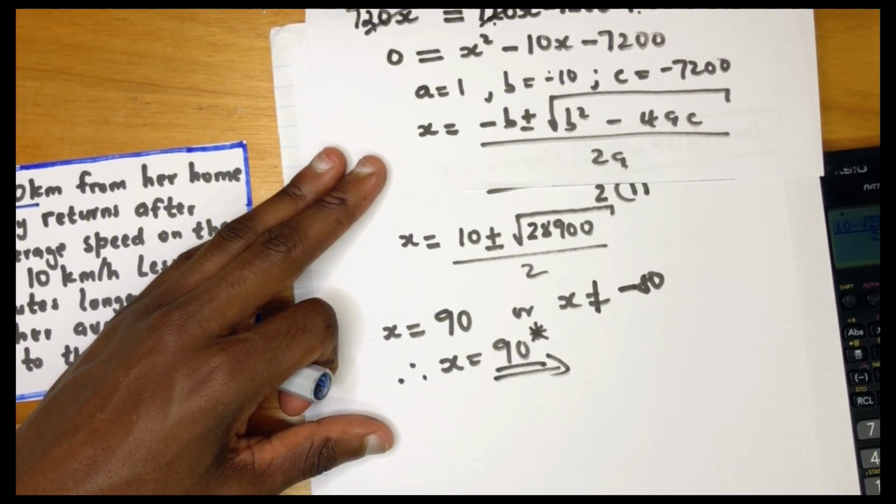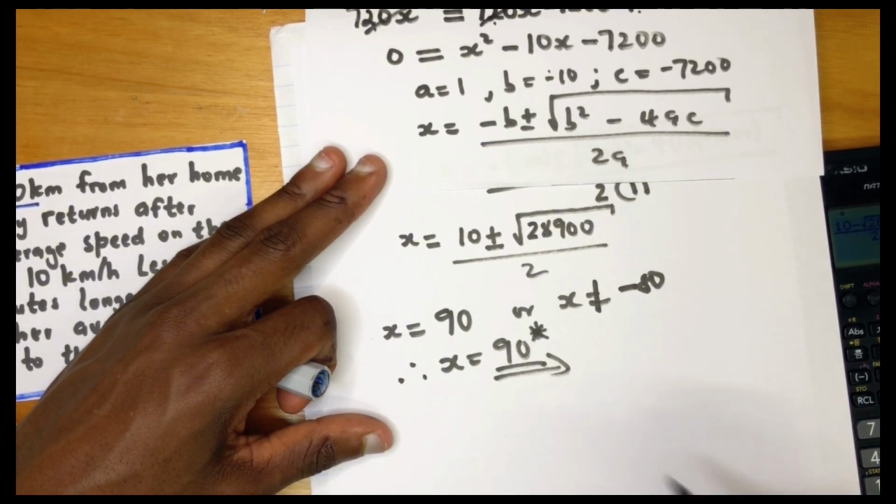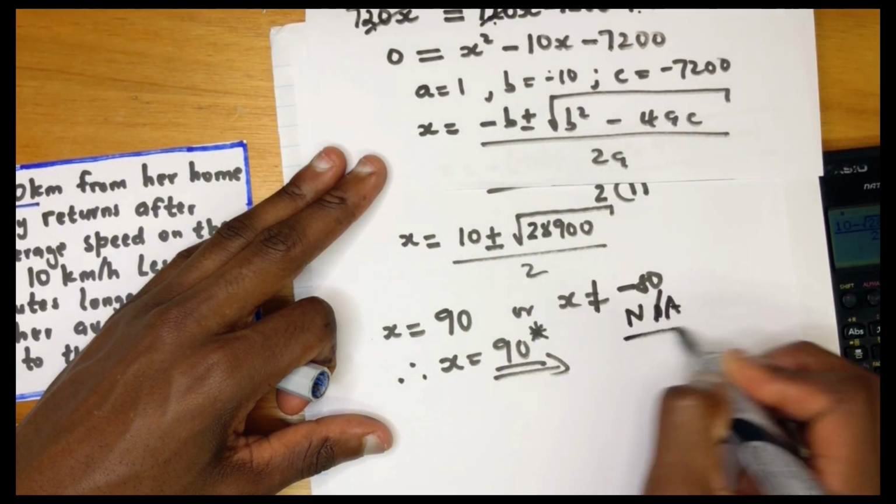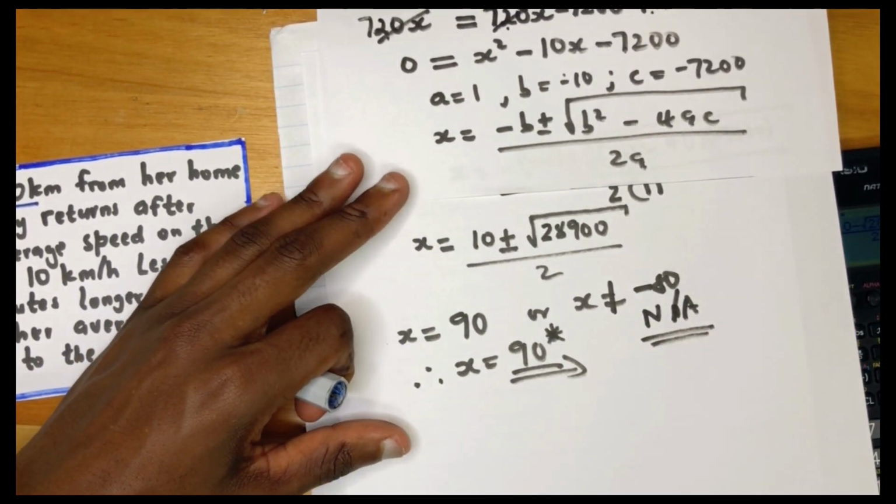But we need to make a conclusion, good people, because we cannot leave our answer here, because this one is not applicable. So let's make the conclusion now.